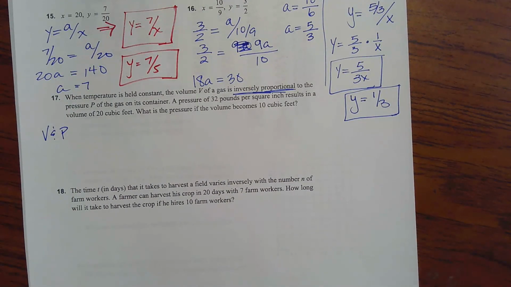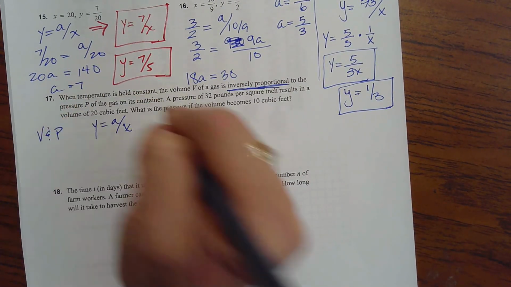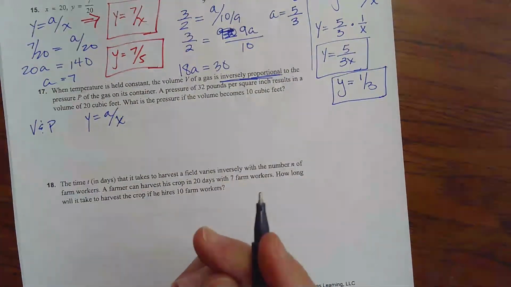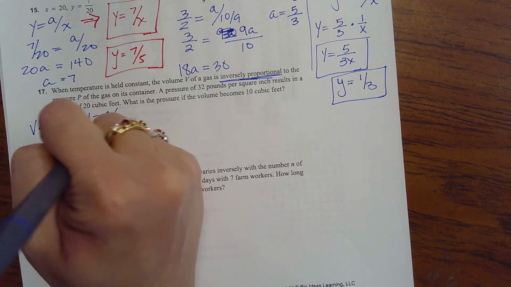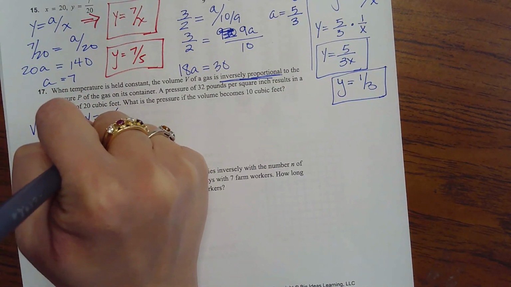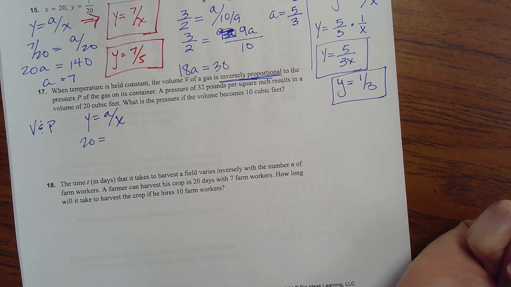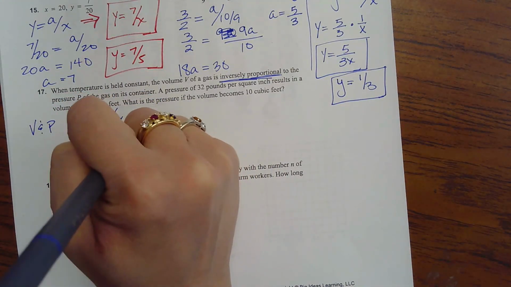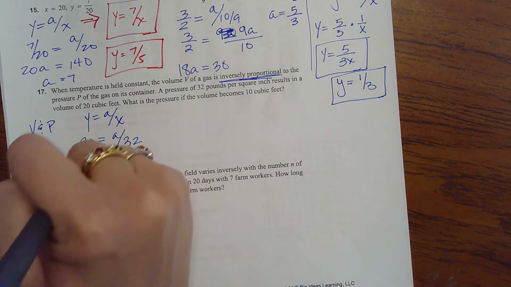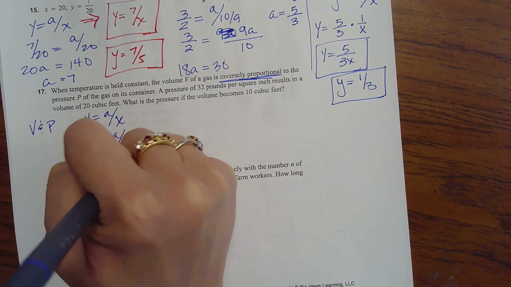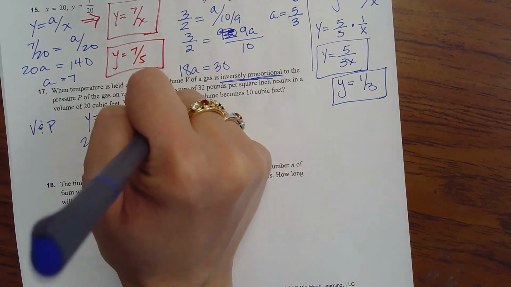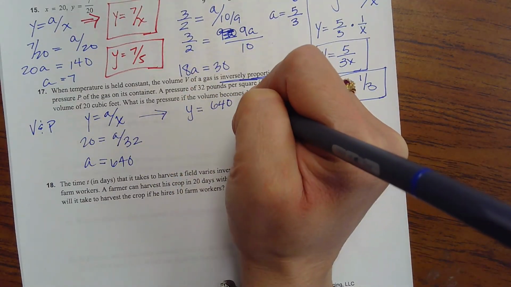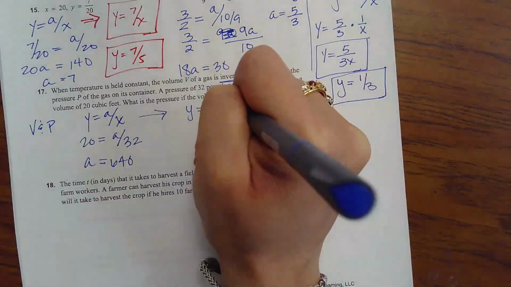So when I write my equation, I'm going to write it like I did above. I'm going to plug in my values for x and y, and I'm going to solve for a. So 20 is representing the volume, and then I'm going to plug in 32, which is for the pressure. So I get a to equal 640. So your equation would be 640 over x.